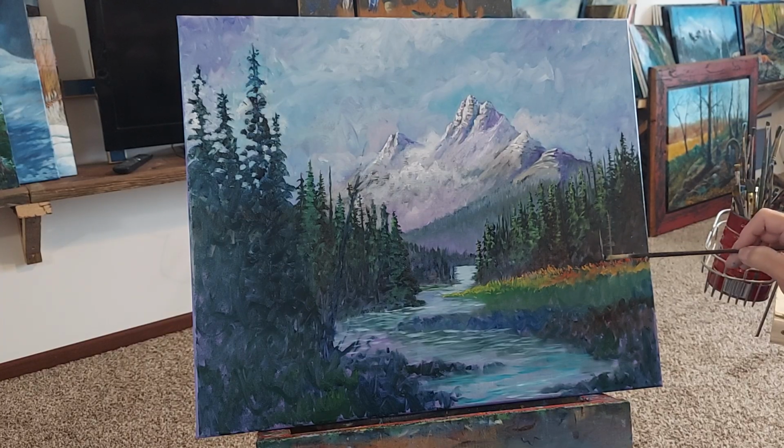Now this is in the shadows, so you don't want it to be completely white or anything like that. Got a couple of them leaning over or something. All kinds of stuff happening.